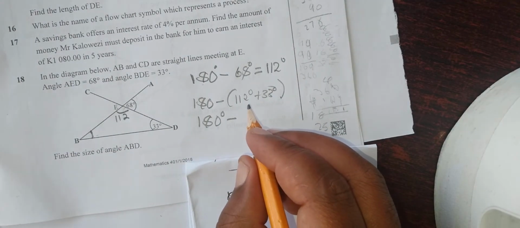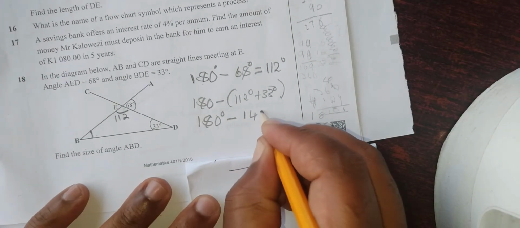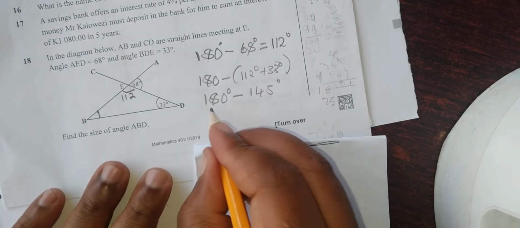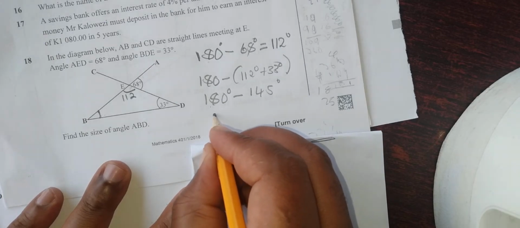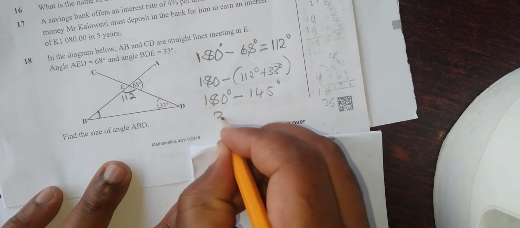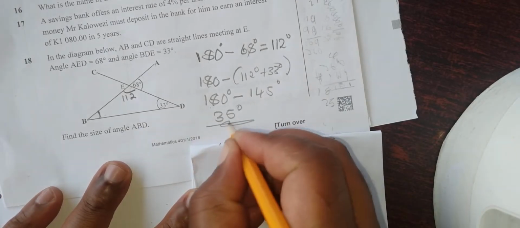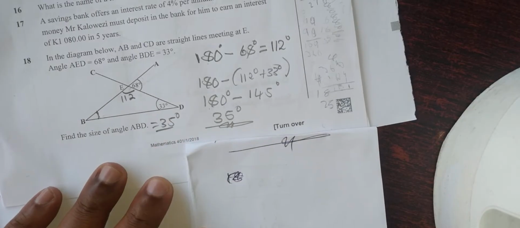So say 180 minus 112 plus 33, you get 145 degrees. So 180 minus 145, you get 35. So this is the 35 degrees. This is the answer here. 35 degrees.